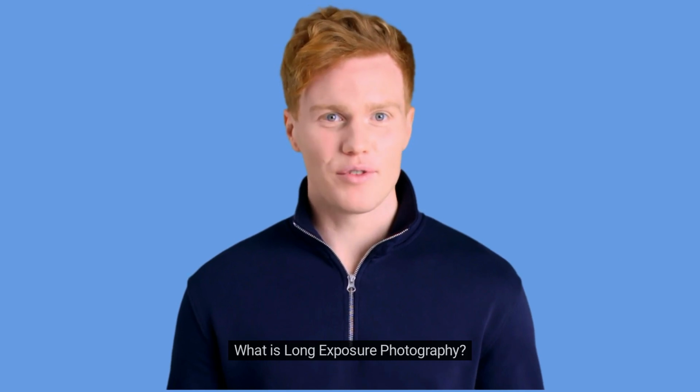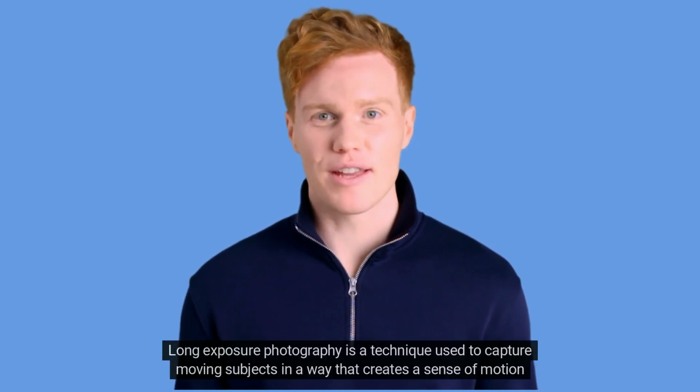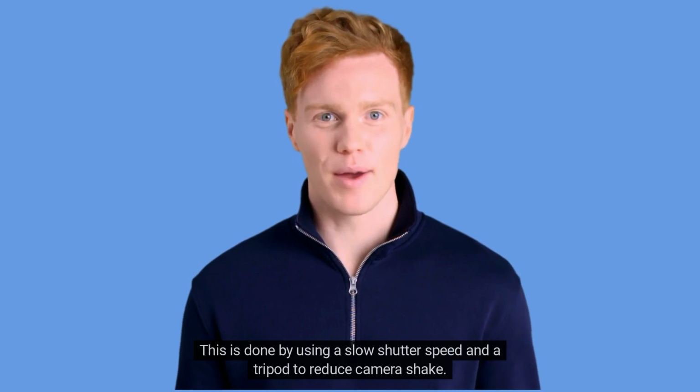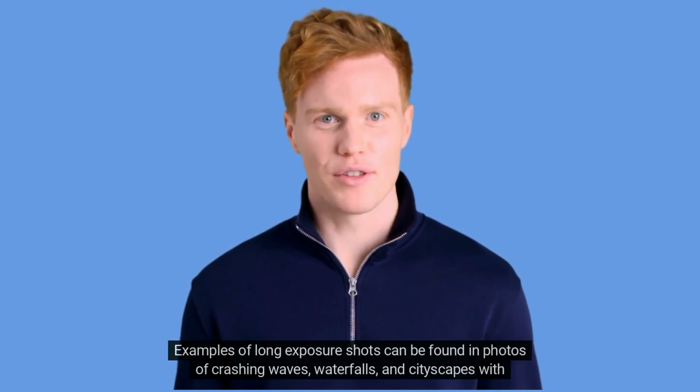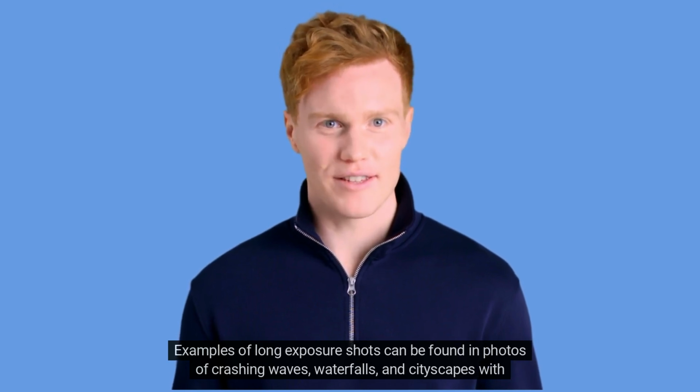What is long exposure photography? Long exposure photography is a technique used to capture moving subjects in a way that creates a sense of motion and blur. This is done by using a slow shutter speed and a tripod to reduce camera shake. Examples of long exposure shots can be found in photos of crashing waves, waterfalls, and cityscapes with light trails.